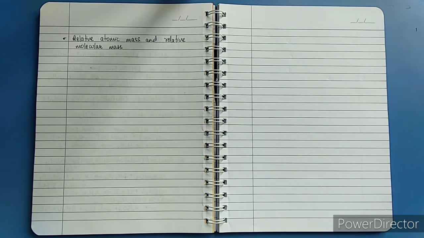So what happens is, atoms are extremely small. They are not even visible by our naked eyes. They are extremely small and very light, and hence they cannot be weighed directly. We cannot weigh one atom.